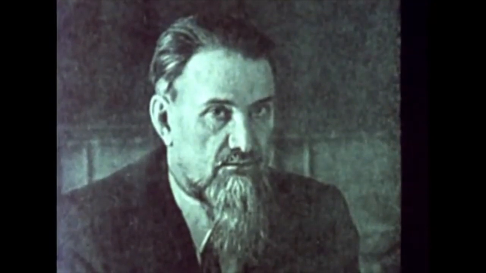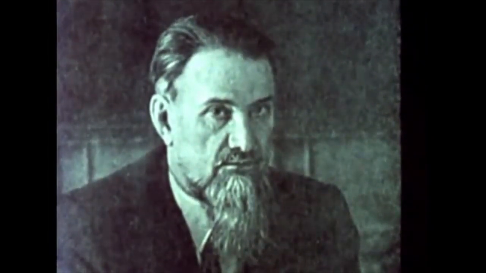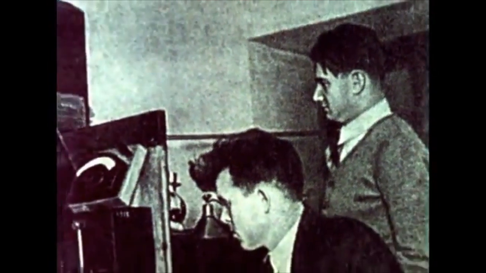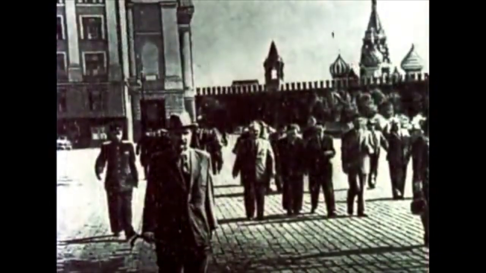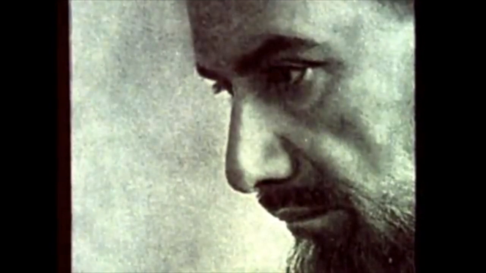Igor Kurchatov headed the Soviet atom bomb project. He had constructed Europe's first atom smasher in 1939. In 1943, when the Soviets began their atomic program, Kurchatov was put in charge. His success came far sooner than Americans expected, just 4 years after Trinity.